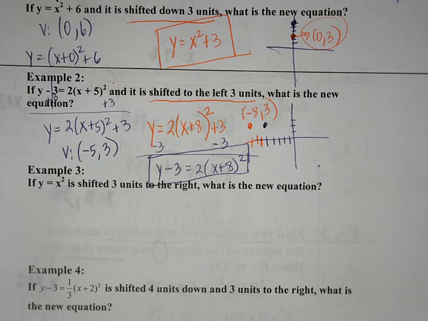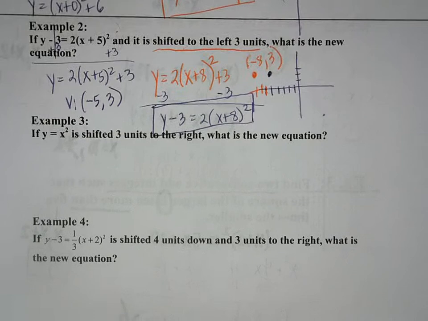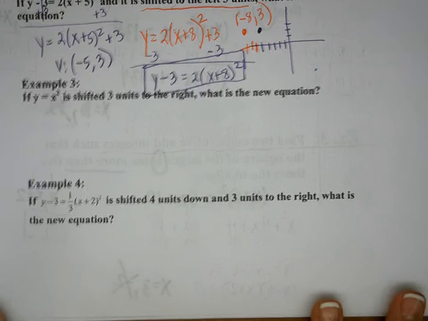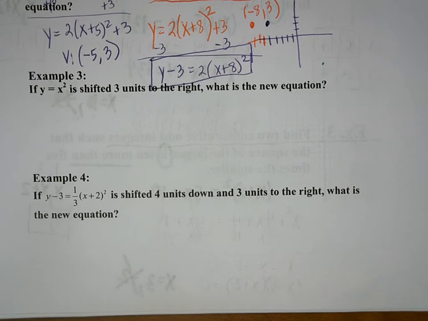Okay, so look at example 3. I want you guys to maybe try this one on your own. I'll give you about a minute, maybe. And see if you can figure out what you need to do and how your equation changes.